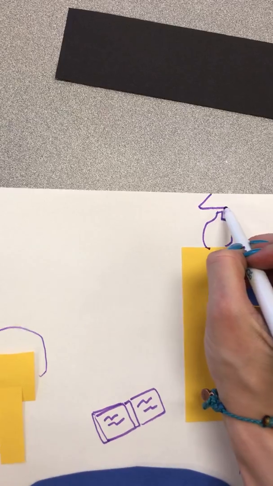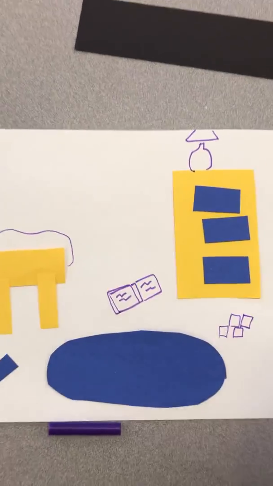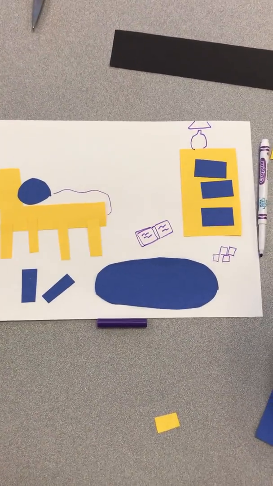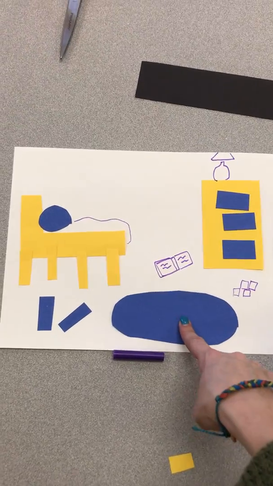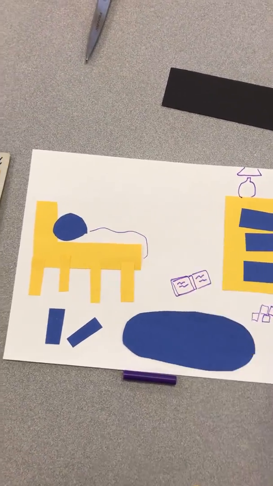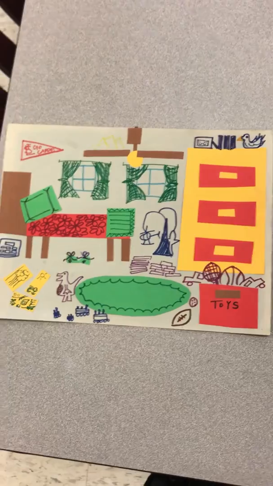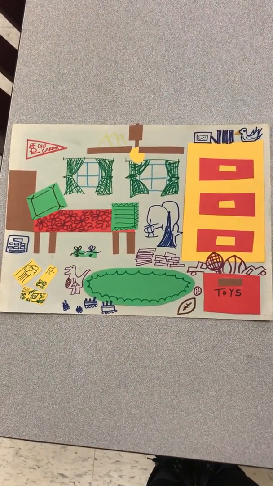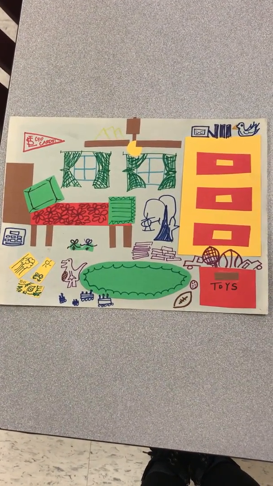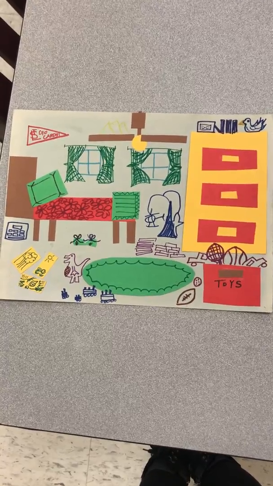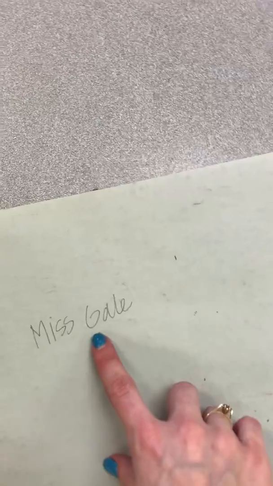But what everybody needs to do is have a finished room that we did some cutting and gluing and some drawing with. So coming back to my example for you all, make sure that your rooms are all the way finished and colored in. And when you're all done, double check that your name is on the back.